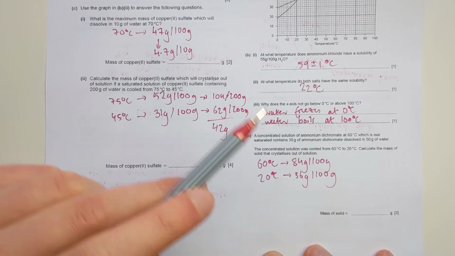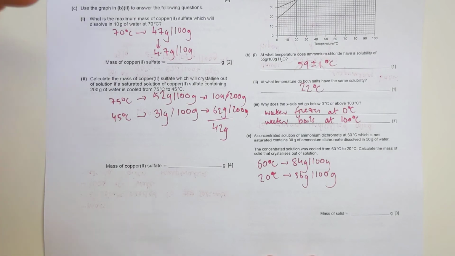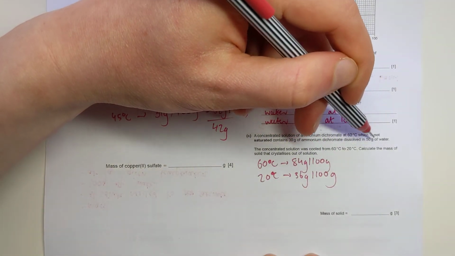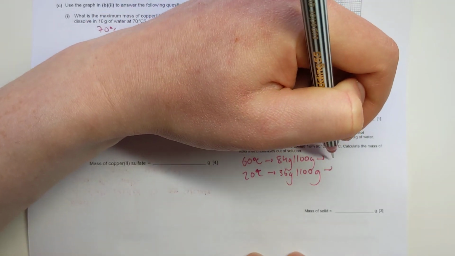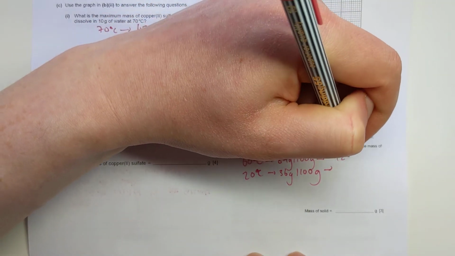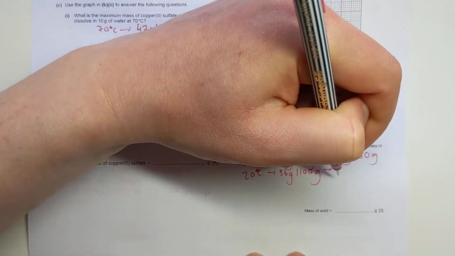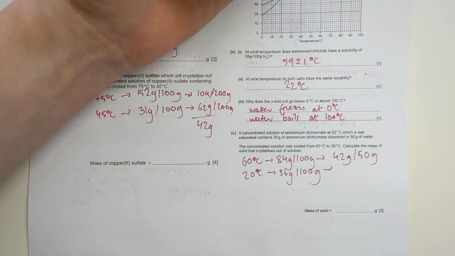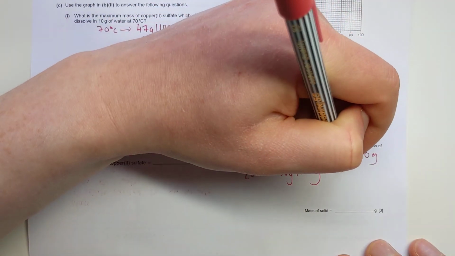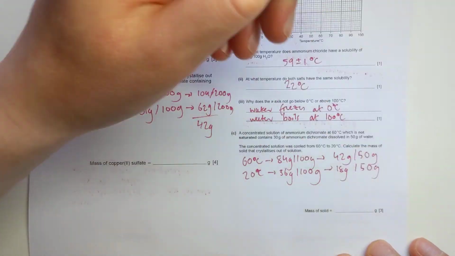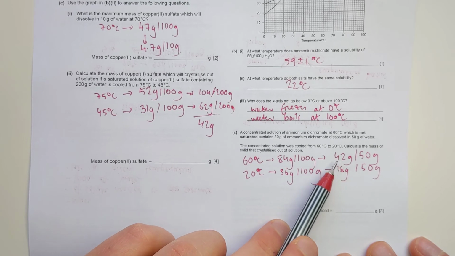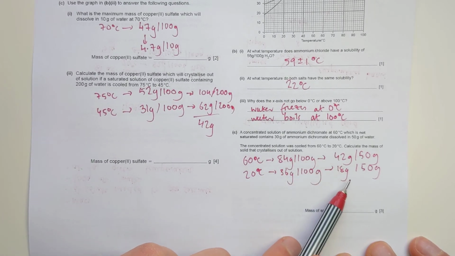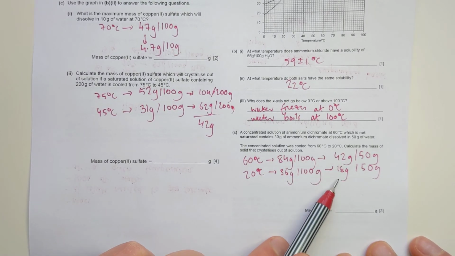However, once I cool it down, it's 30 grams in 50 grams of water. So to convert it, I'm going to divide by 2 to make it out of 50. That makes 42 grams per 50 grams of water at 60 degrees C. In this case at 20 degrees C, it's going to be 18 in 50 grams of water. So clearly 30 grams is not going to be saturated at 60 because it can hold 42. However, once it gets down to 20, it can't hold that full 30, so it's going to crystallise out.